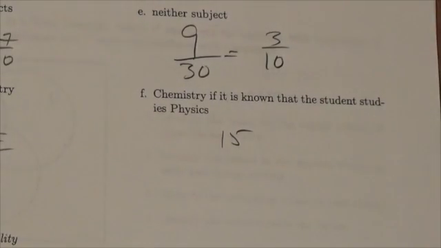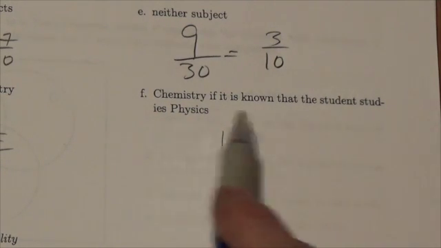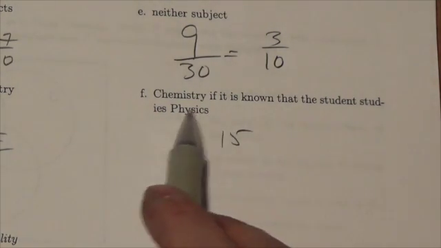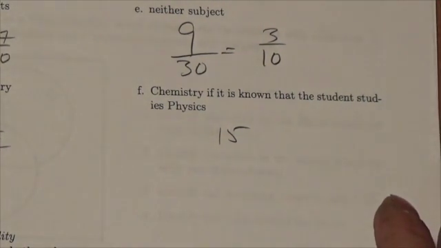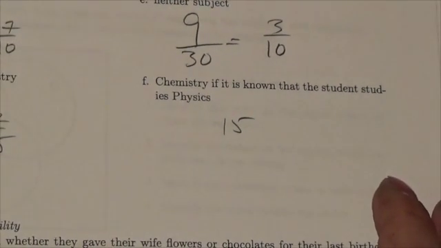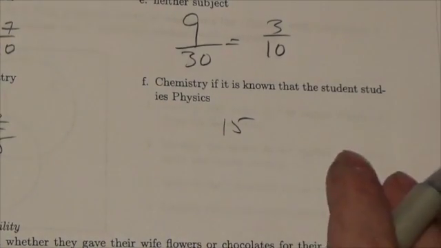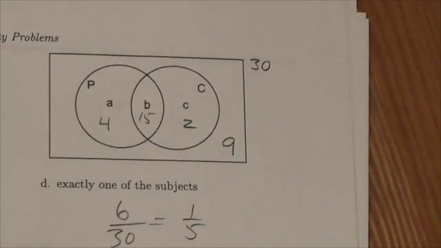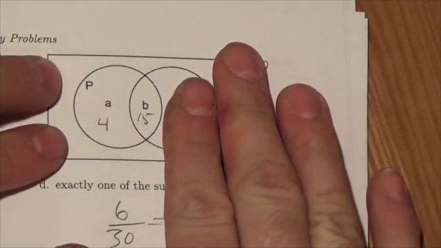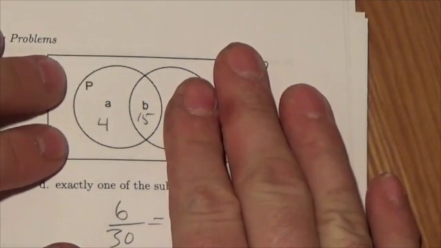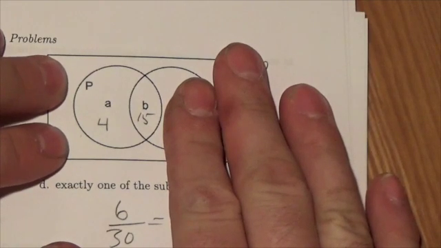Now, what clued me in that I screwed this up was this question right here. Because chemistry, if it is known that the student studies physics, is leaning towards conditional probability. We already know that the student studies physics. So what we're doing in this question is essentially eliminating everything else and just looking at the group of people that study physics.